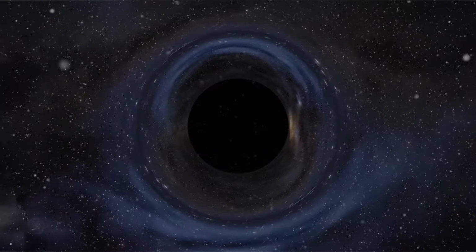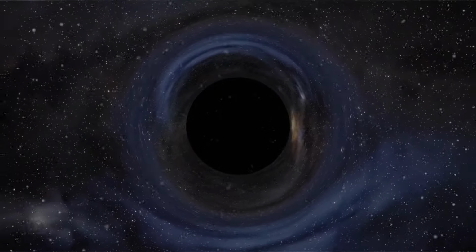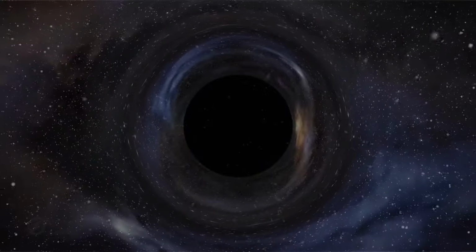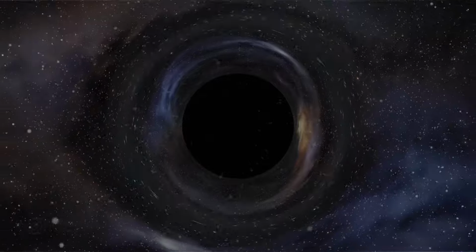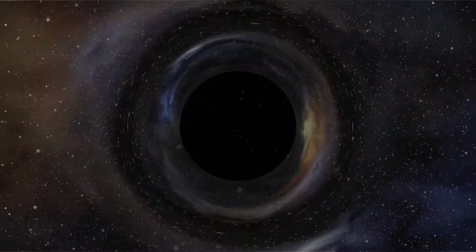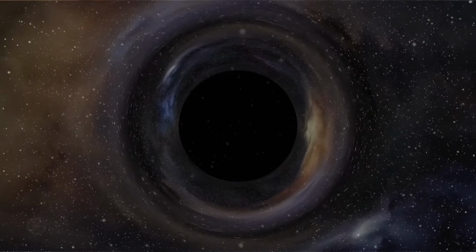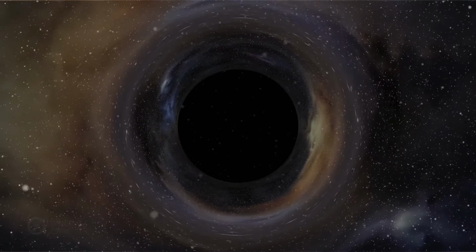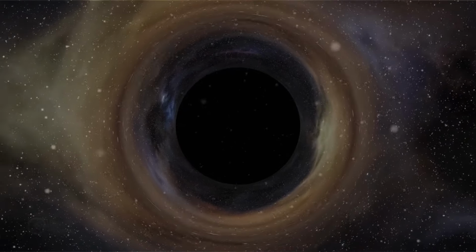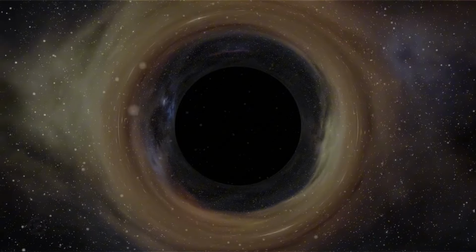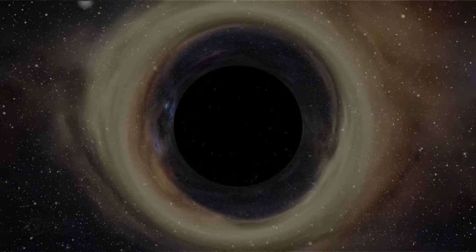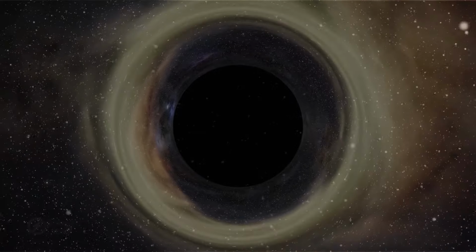Jets profoundly affect their surroundings. When they slam into interstellar or intergalactic gas, they create massive shock waves that heat and compress the medium, sometimes triggering new star formation or, conversely, preventing it by expelling gas from galaxies. This feedback helps regulate galaxy growth. Observations show that the most massive galaxies, which host the largest black holes, tend to have lower star formation rates, likely because their central black hole's activity keeps surrounding gas too hot to collapse into new stars.